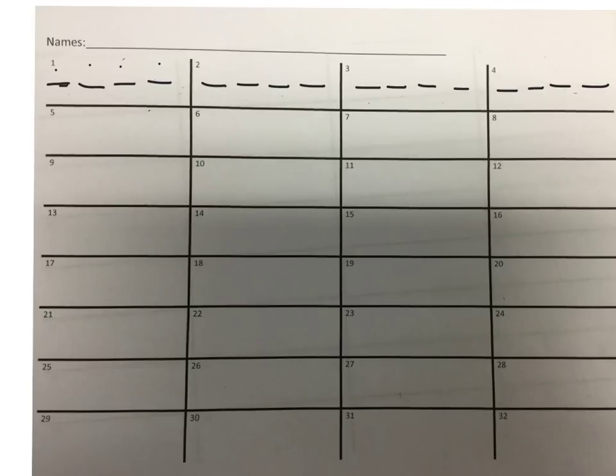Now let me erase those dots, and this time I'm going to tap the sounds of each of the beats. So it's going to be catch them, catch them, catch them now. As you can see, I have 2 sounds in the first beat, 2 sounds in the second, 2 sounds in the third, and 1 in the last one. So this should be very easy for me to figure out the rhythm.